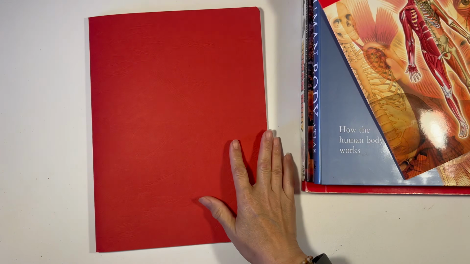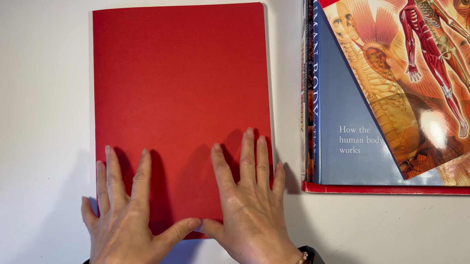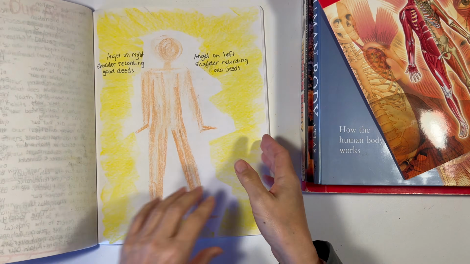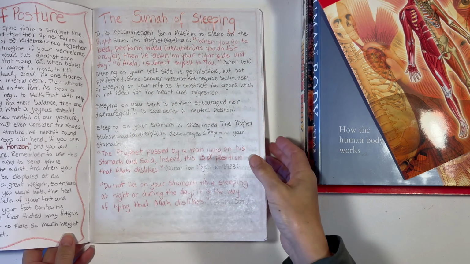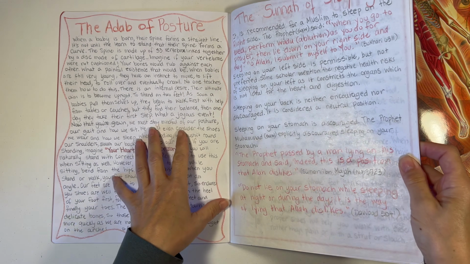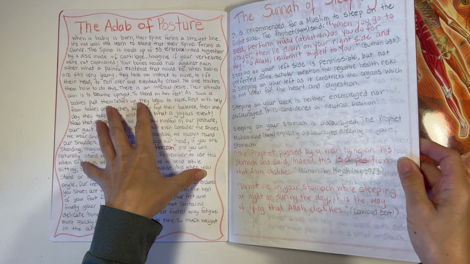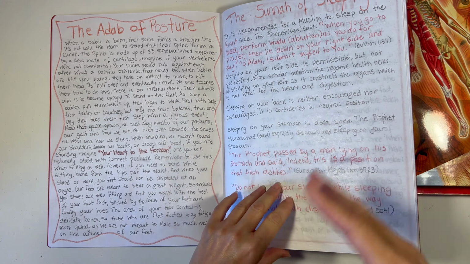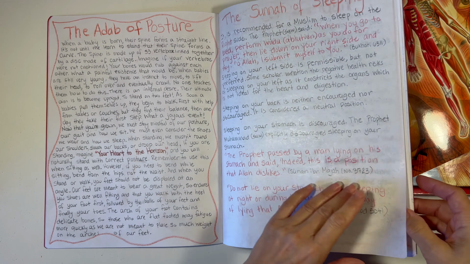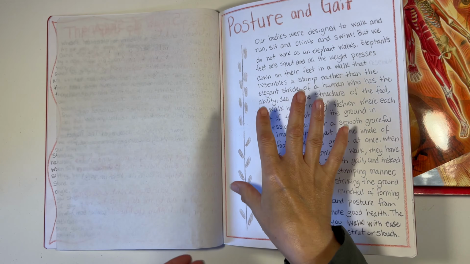I am working in the main lesson book to do this lesson, and then my daughter will be copying the lesson out of this rather than writing on a chalkboard. We're going to be working on this lesson that talks about posture, and I have included some religious resources for it, and then we're going to be working on the posture and the gait.